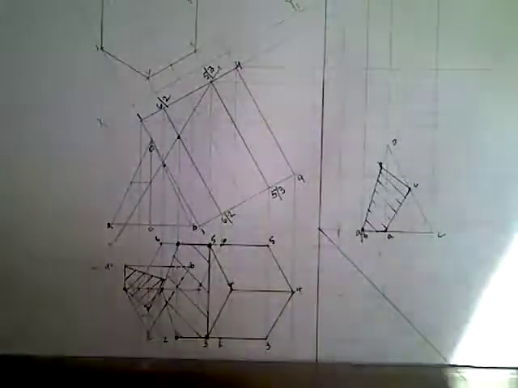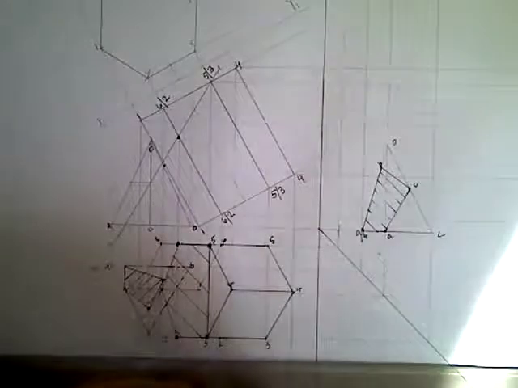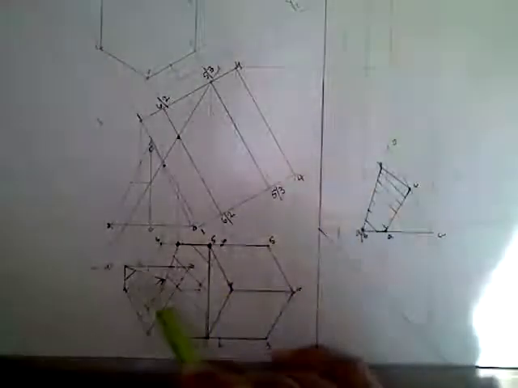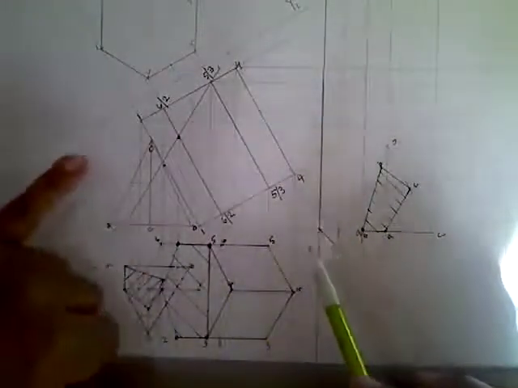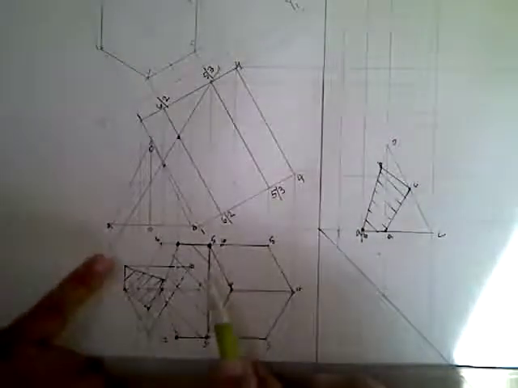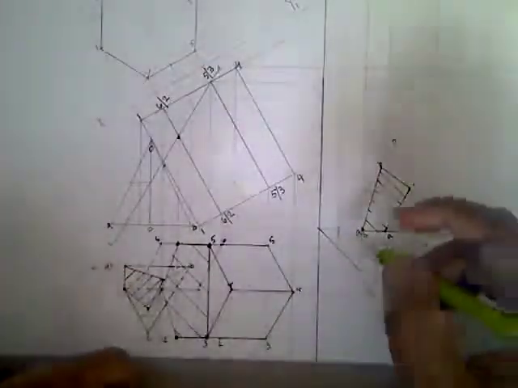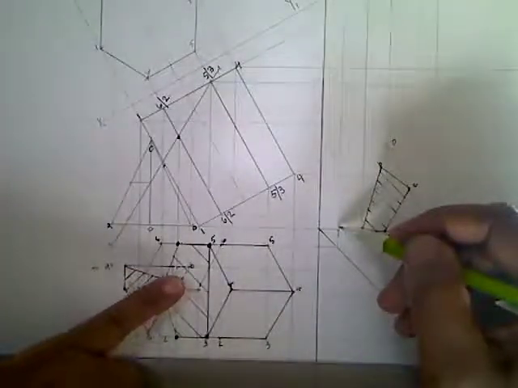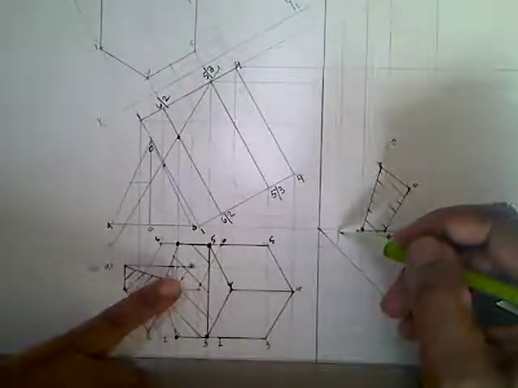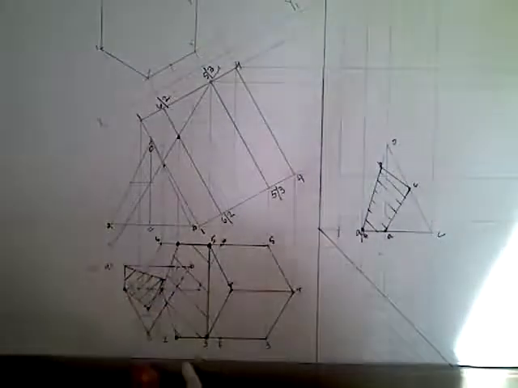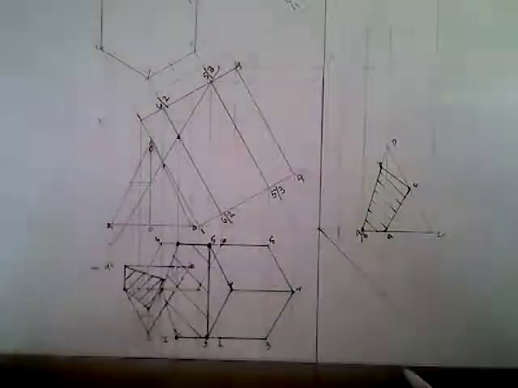Now, when you look at it from the left, this is 5. 5 is here. You will have your 5. On the other side there, you will have your 3 and 2. Let's check.